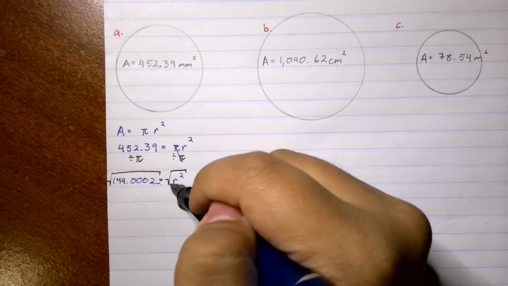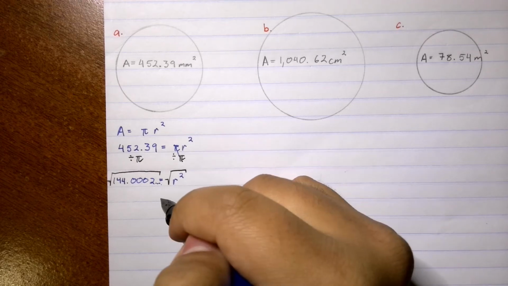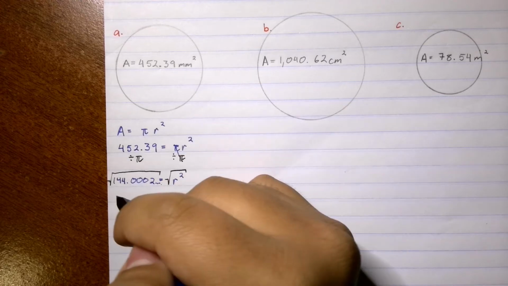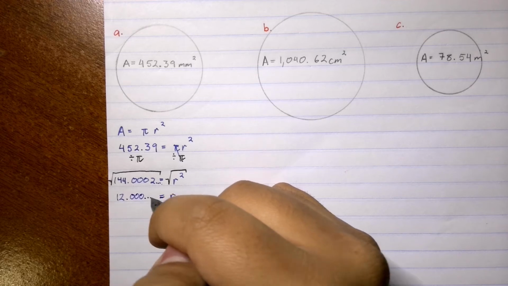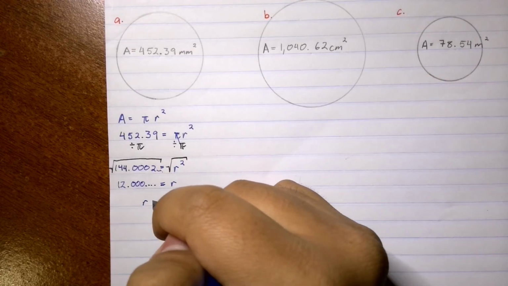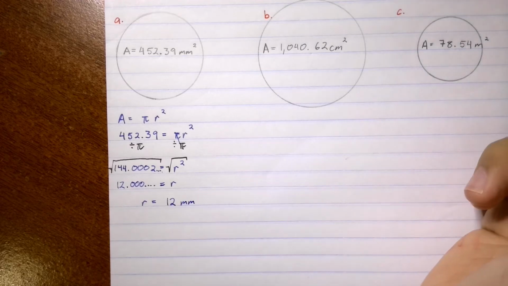Since it's the square root of a square, what we are left with is r by itself, and we had 12.000, and there are more decimal places, but I'm just going to leave it as r equals 12 millimeters.